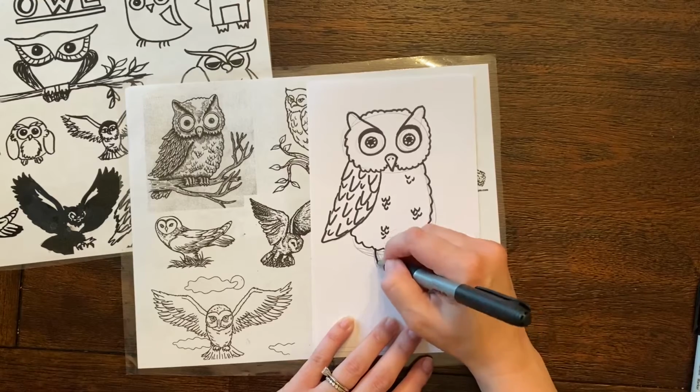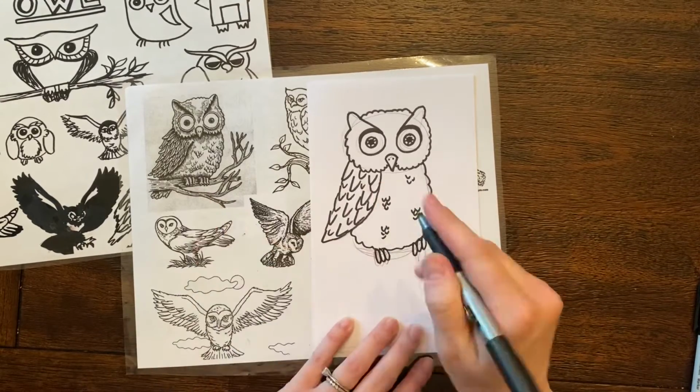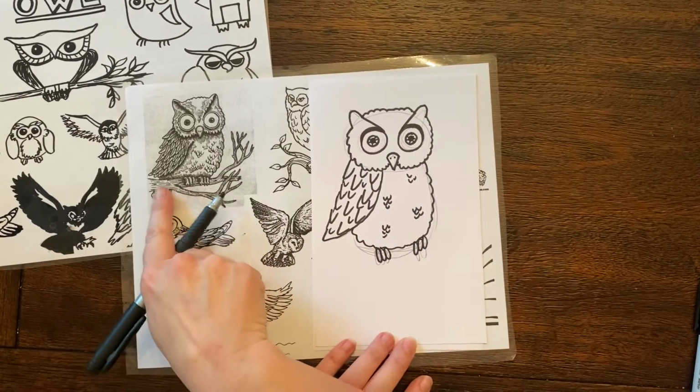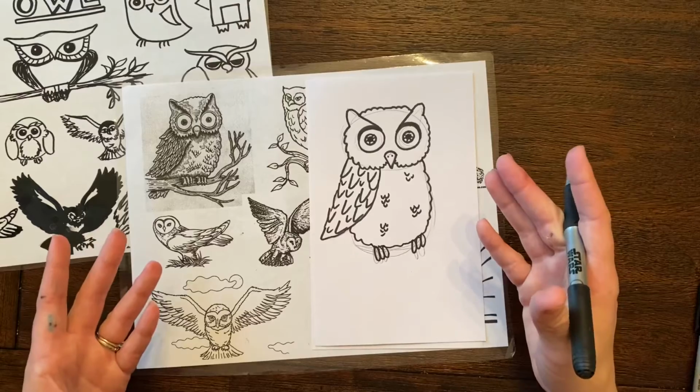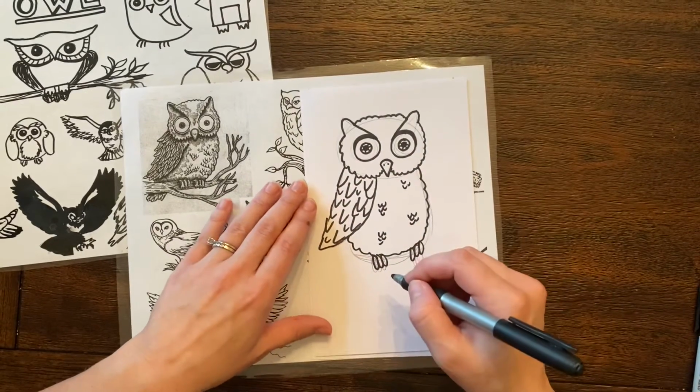And for the toes, I'm just going to do three ovals next to each other. 1, 2, 3. He looks like he's got little sharp nails. I'm not going to do that. I don't see the tail yet because he's behind this branch. Do I have to do a branch? No, I could put this owl on the inside of a hole in a tree.